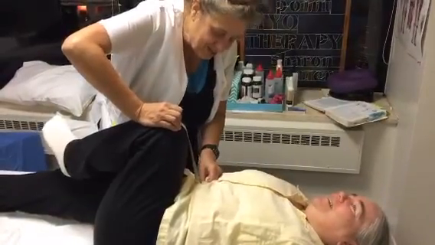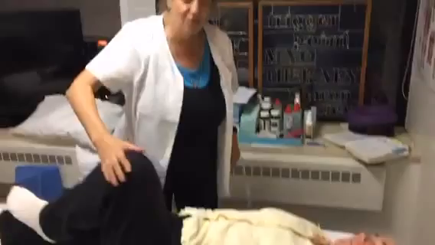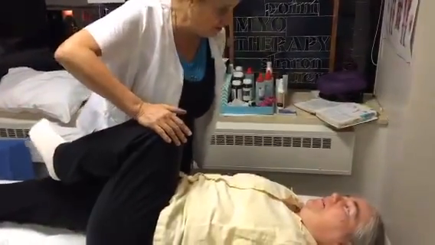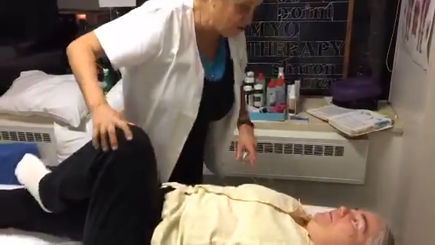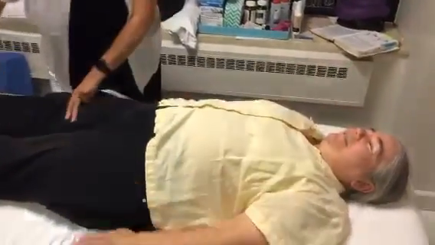Okay, so 10 inches here, so it's a little tight there. You can feel that, right? Oh yeah, very much. So that's a little bit your gluteus max, and also maybe a couple of other muscles. My left is my whole injured side.